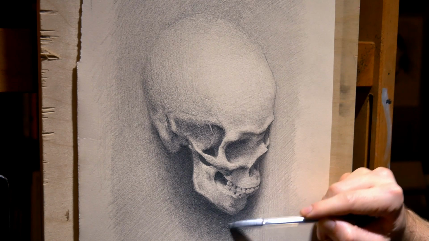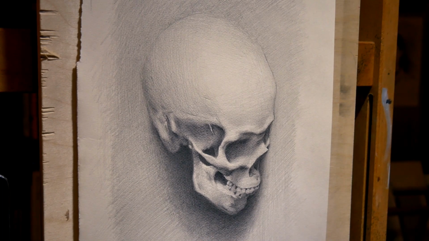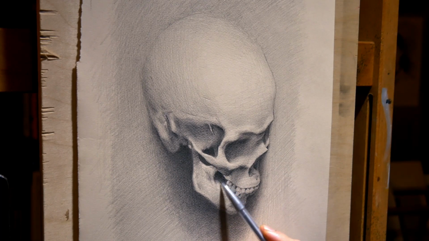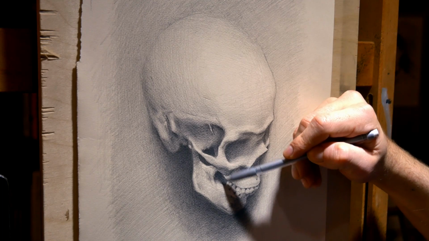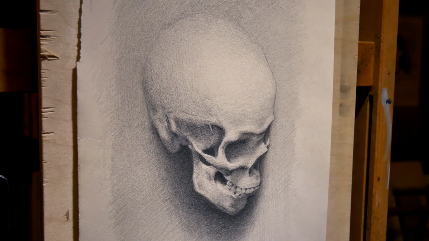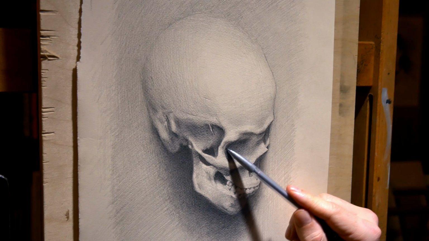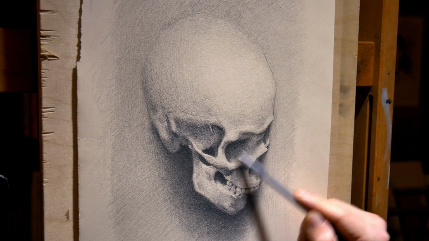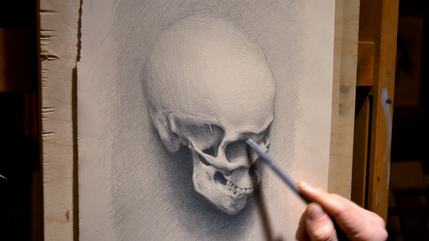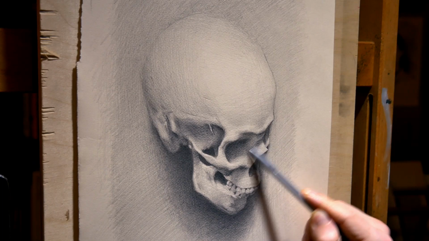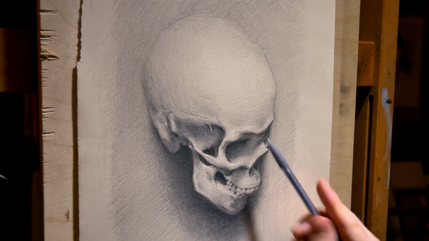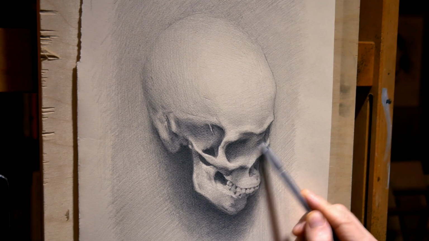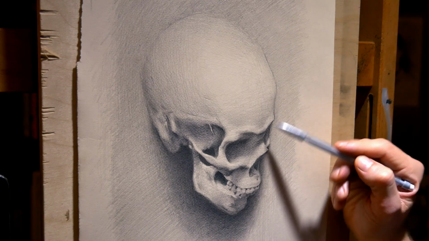So that's a bit better. It's not going to go enormously darker than that, so I'll probably leave it roughly there. These sections in here I've already got pretty dark. Just going to do a few skims over these shadows as well, just want to darken them a little bit more before working on these smaller forms.